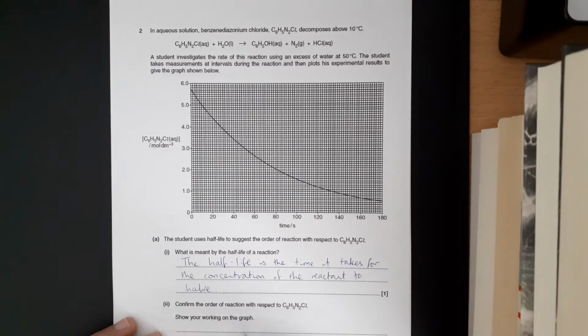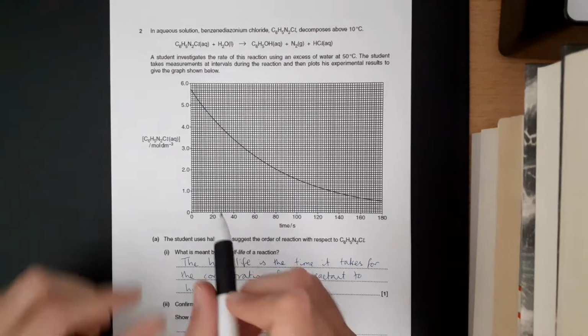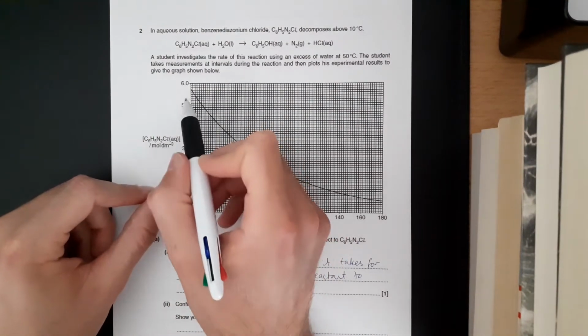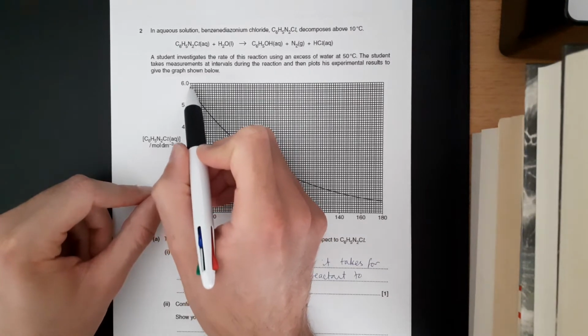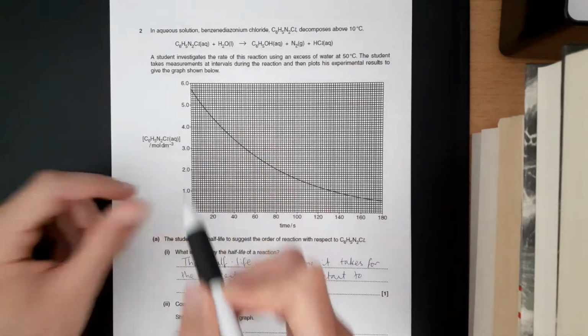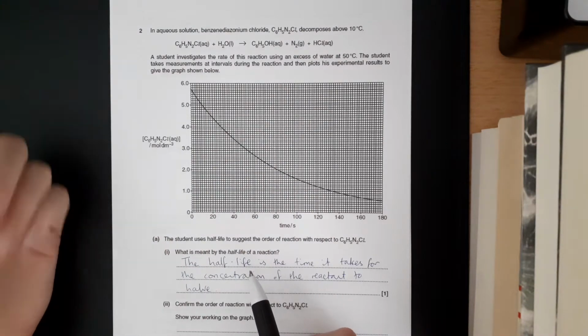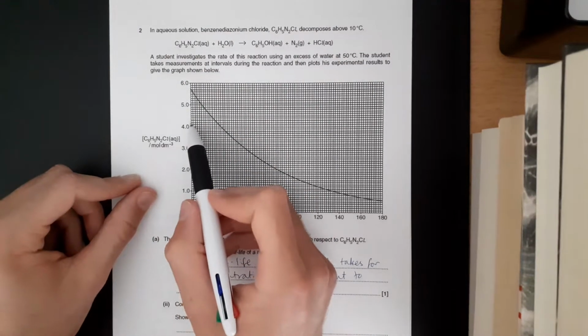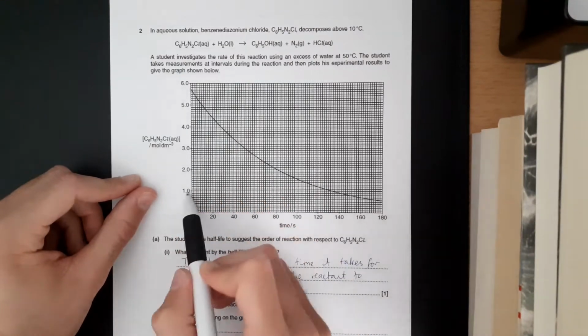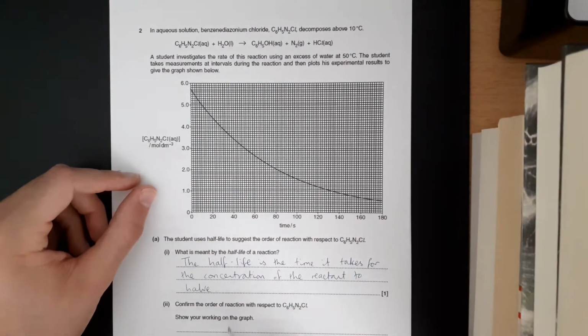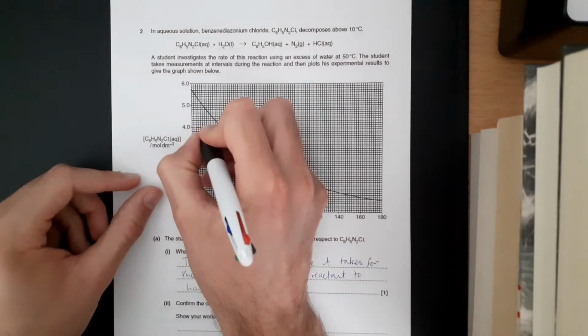It then says confirm the order of reaction with respect to the reactant here. So we've got to work this out on the graph. As we did in the previous video, the way that we're going to work out the order of reaction is to look at the half-lives. Rather than trying to work out 5.6, 5.7, 5.9, we're going to do the same as we did in the first video and pick some nice easy numbers. I'm going to start with 4, go from 4 to 2, and then from 2 to 1. So I'm going to start off here at a concentration of 4.